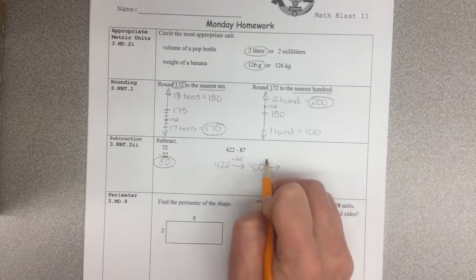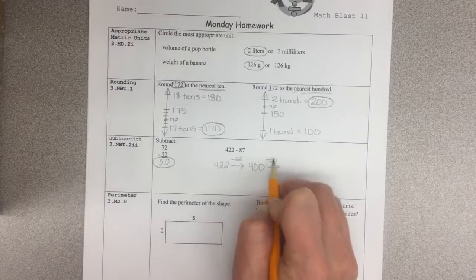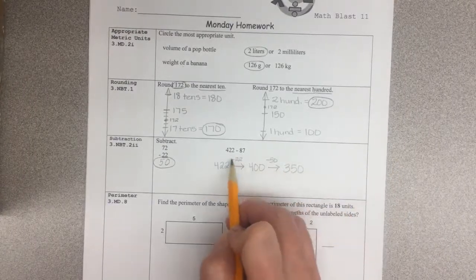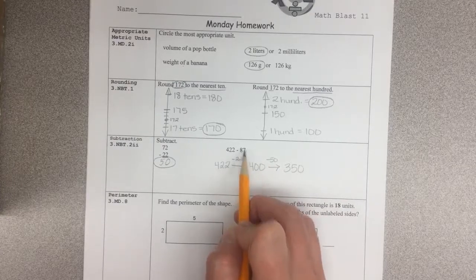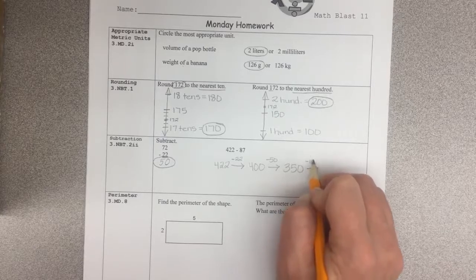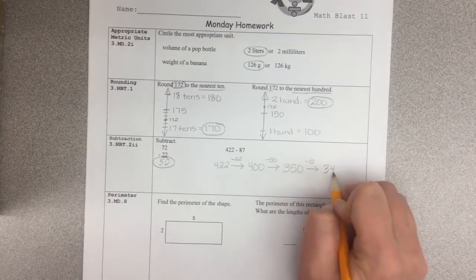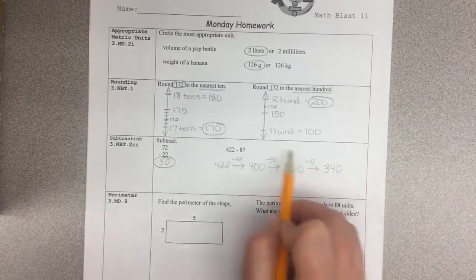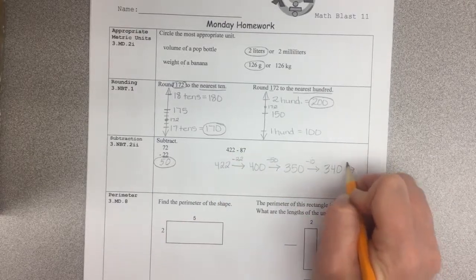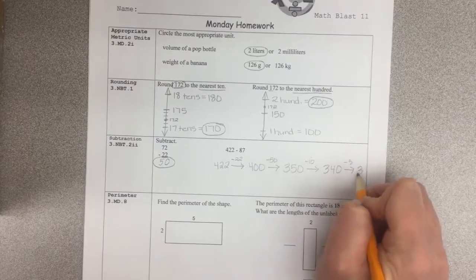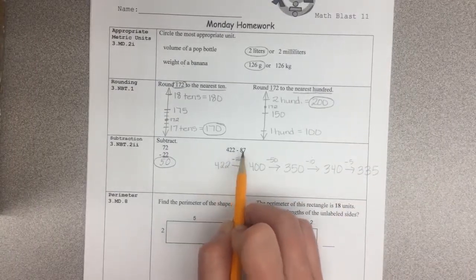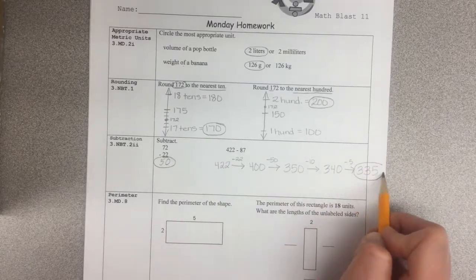Now I'm going to take away 50, because I know 400 minus 50 is 350. So far, I've taken away 72. I still have more to take away. Let's take away 10. That puts me at 340. And right now, I've taken away a total of 82. So I still have 5 more that I need to take away. That puts it at 335. So the difference in 422 and 87 is 335.